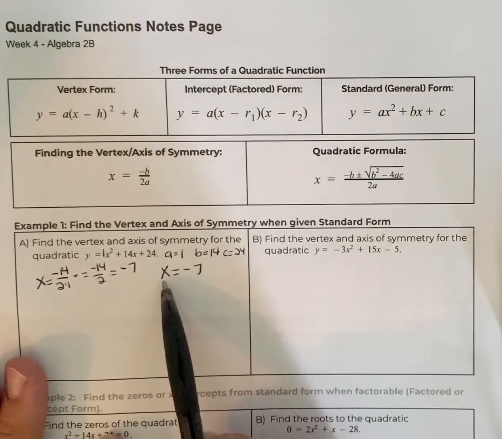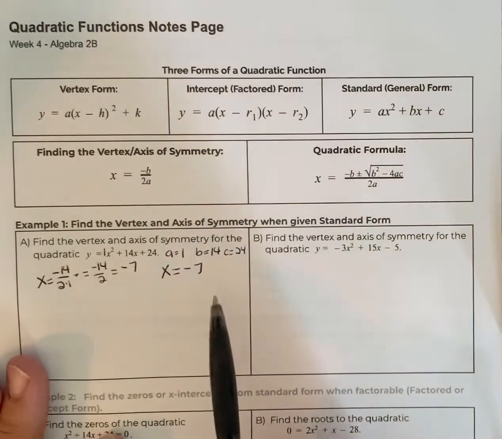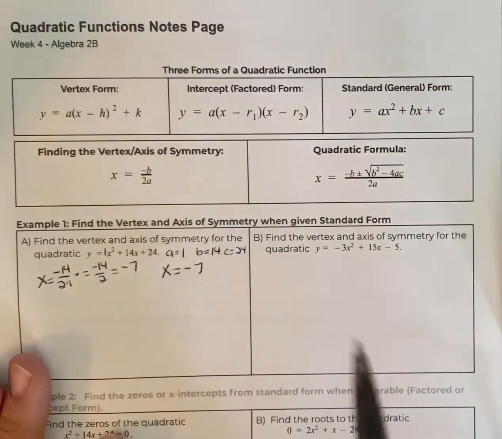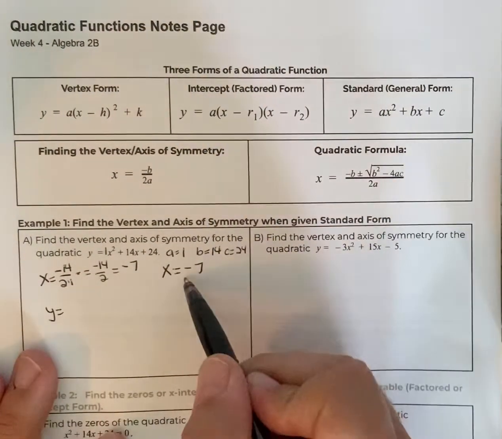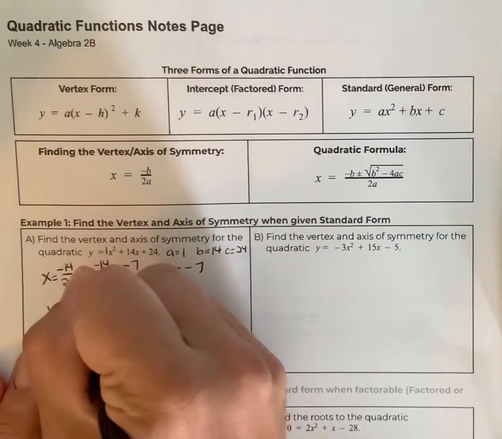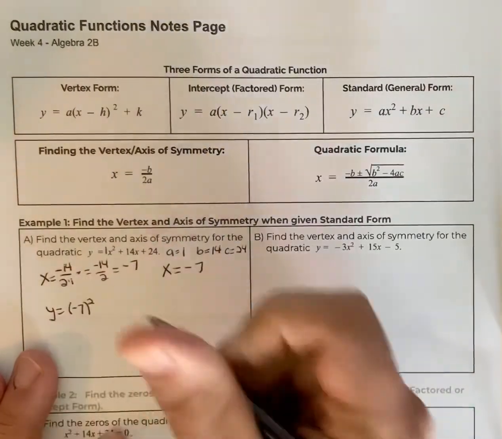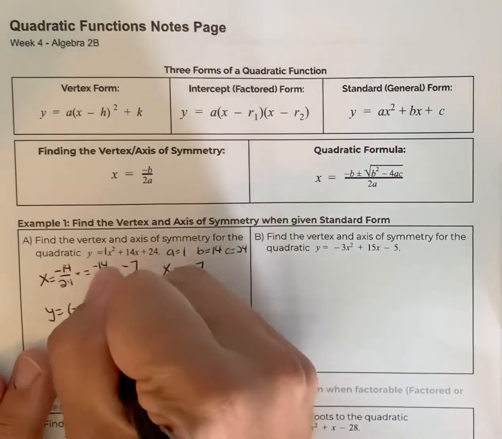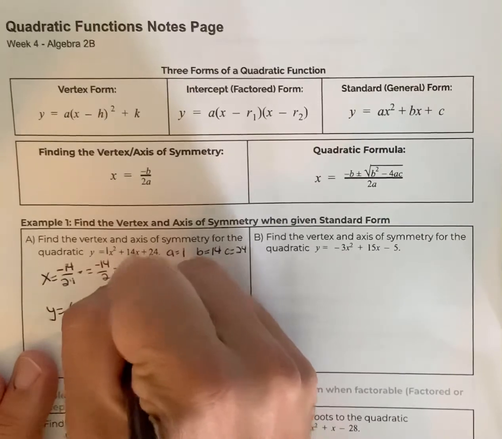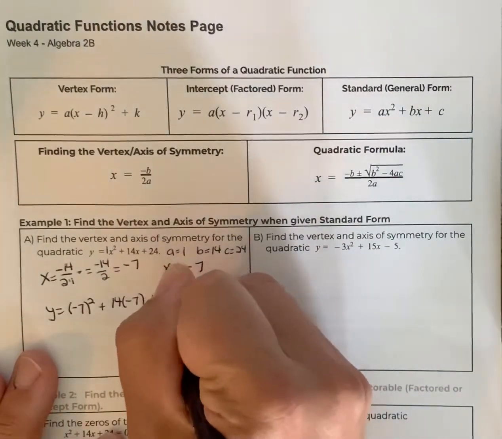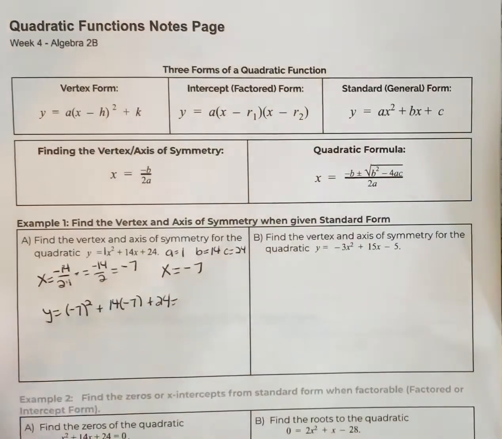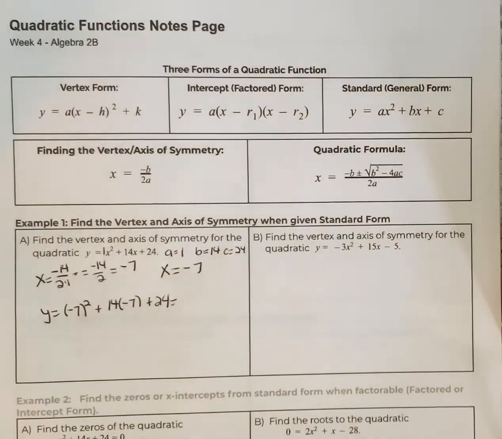And then to find the overall vertex, we plug negative 7 into the function. So the y-coordinate is negative 7 squared, substituting for x, plus 14 times negative 7, and then plus 24. I use technology to help me with that.